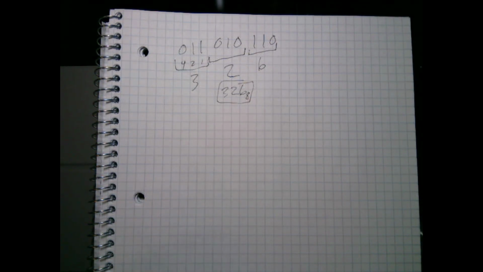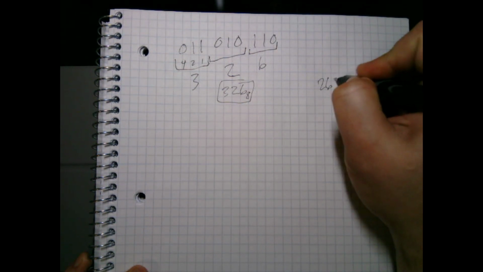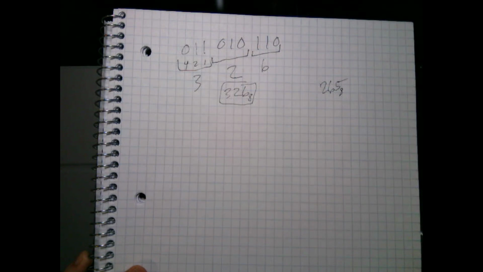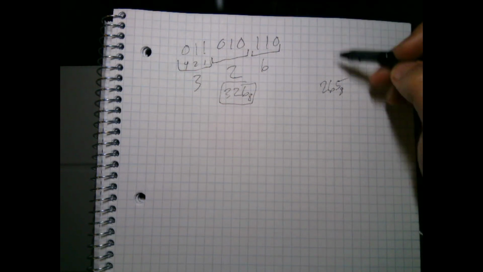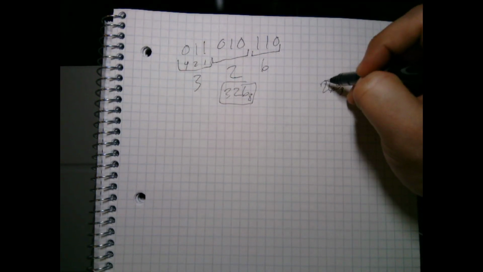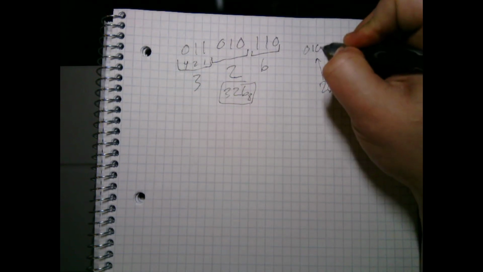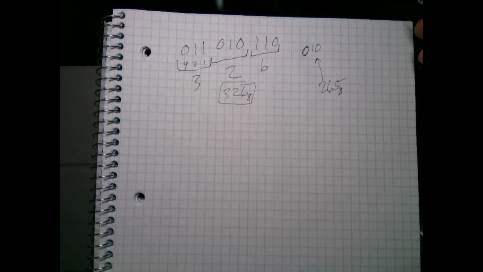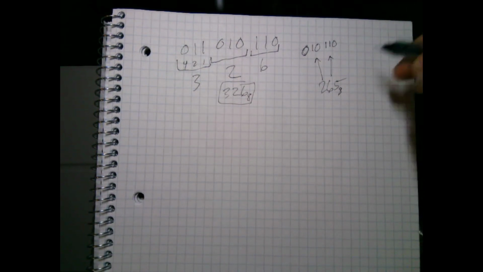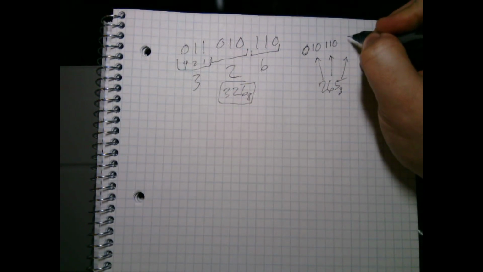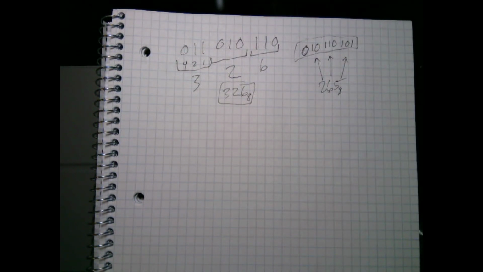So going the opposite direction, just as simple. Let's just say 265 is our octal number, base 8. Well, now we can just break each single digit out into sets of 3 bits. So we'll start with the 2. We break out the 2. Its binary equivalent is 0, 1, 0. Breaking out the 6. 6 in binary is 1, 1, 0. 5 in binary is 1, 0, 1. And there is our complete binary number.